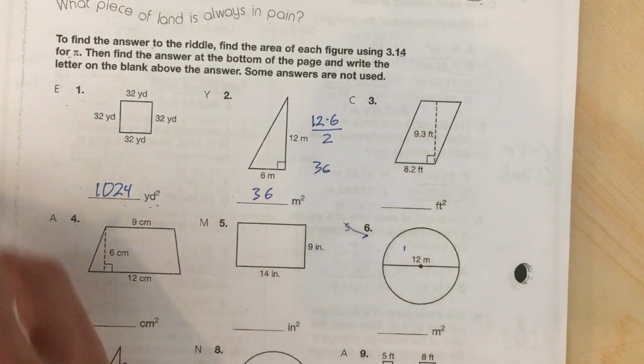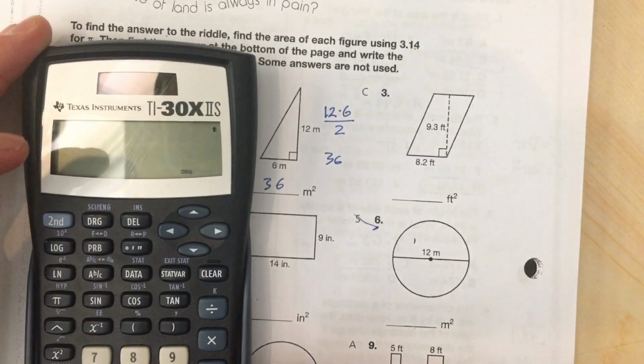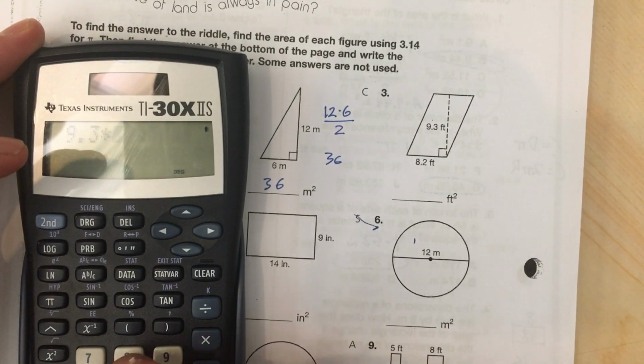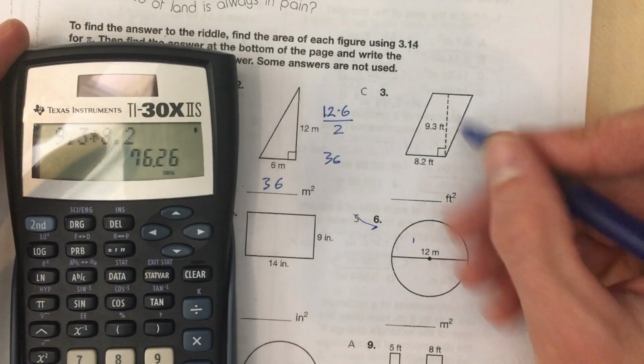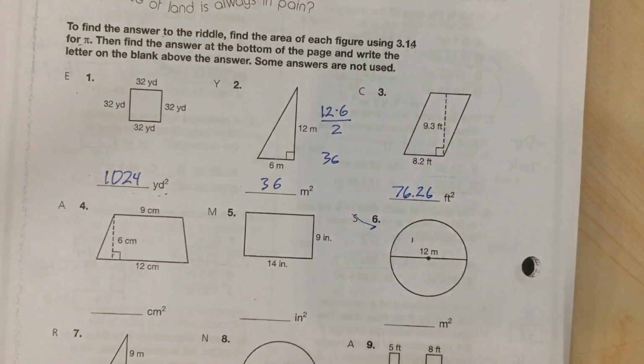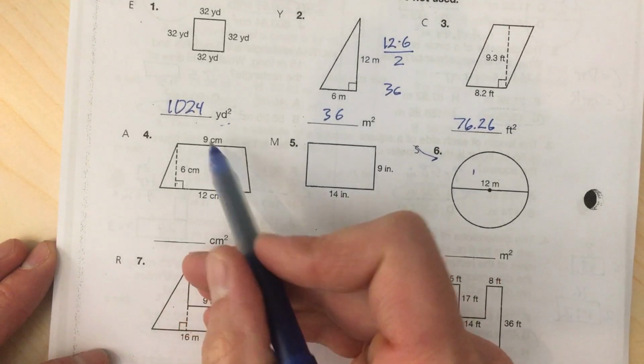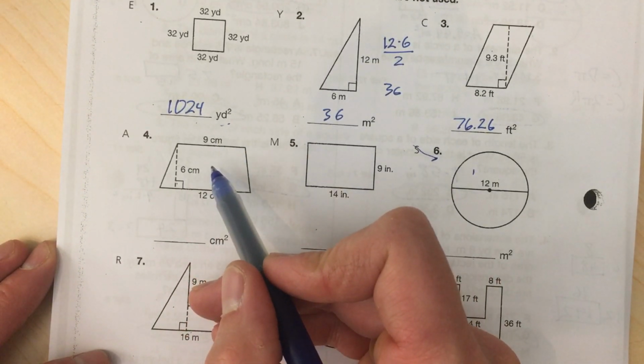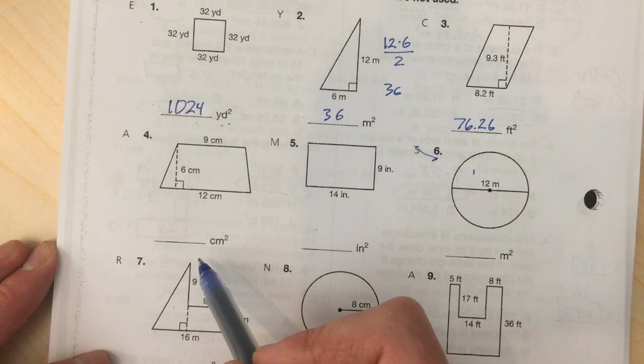Okay, so next one, we've got 9.3 times 8.2. 9.3 times 8.2 to find our area, and we get 76.26. Okay, next one, we want the area of the trapezoid.